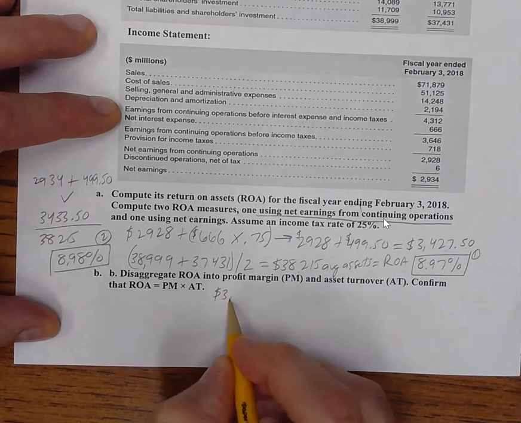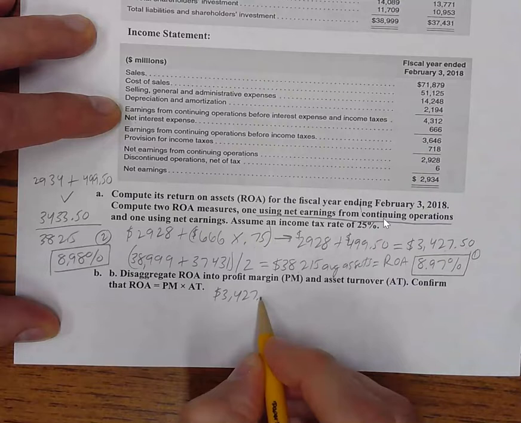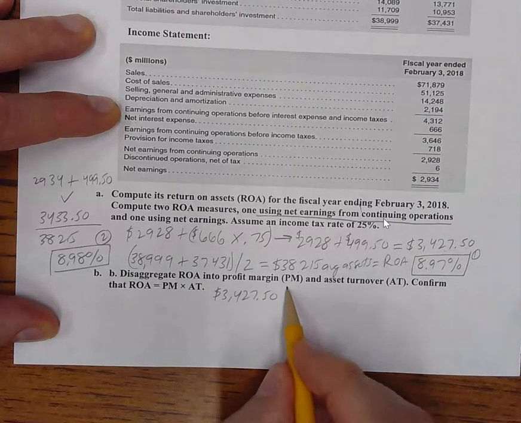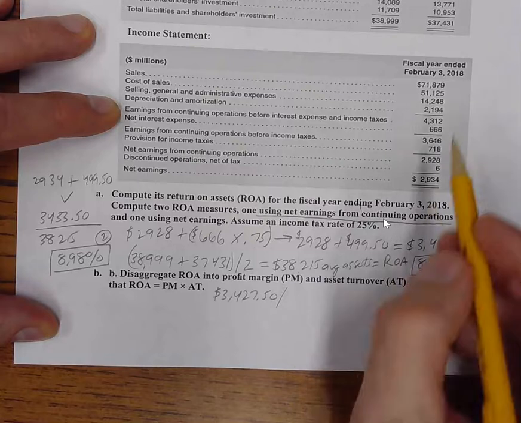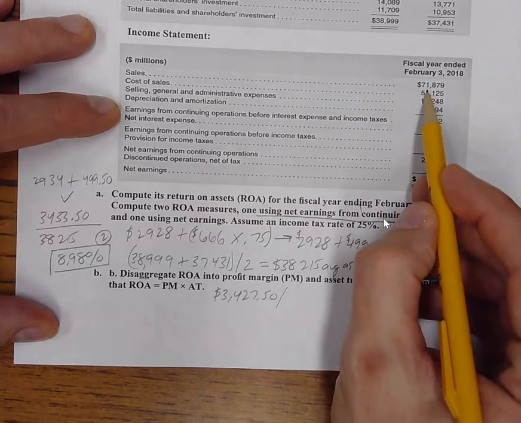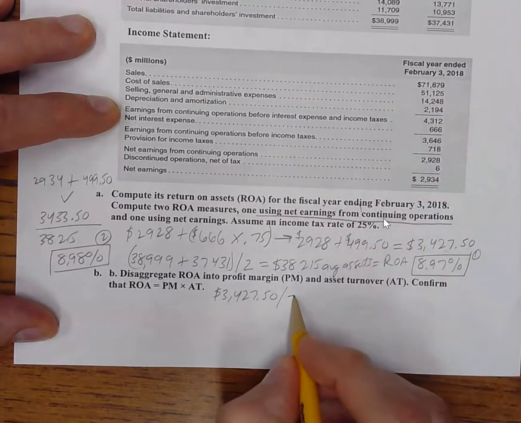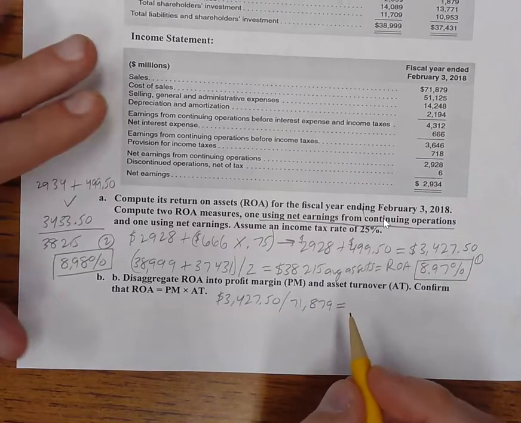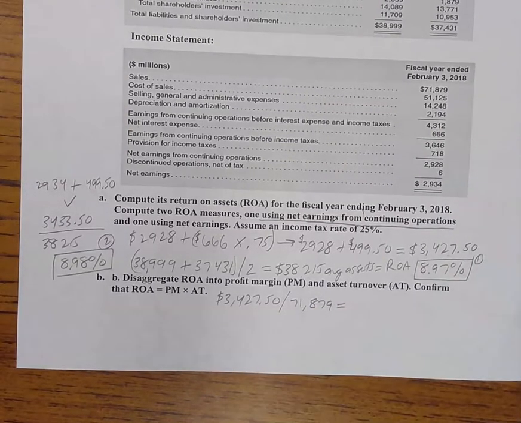And what we're trying to get right here is our profit margin. So we've got that, and then we're going to divide by our sales revenue, 71,879. When we do this, this will give us our profit margin.